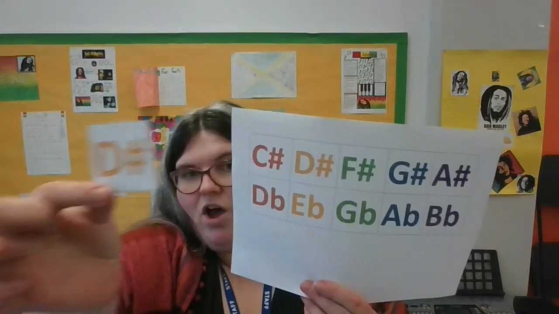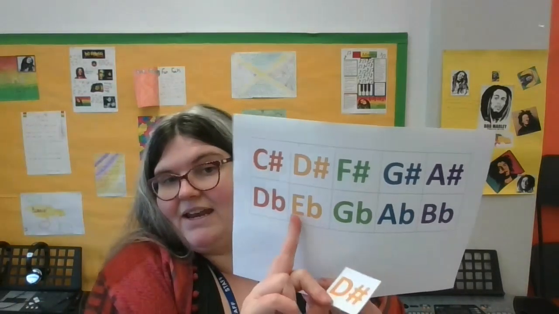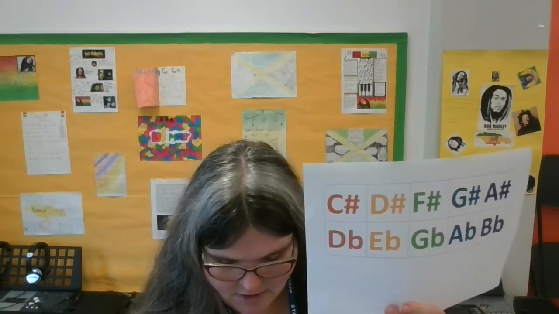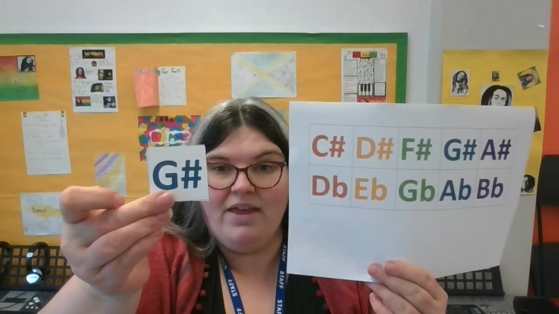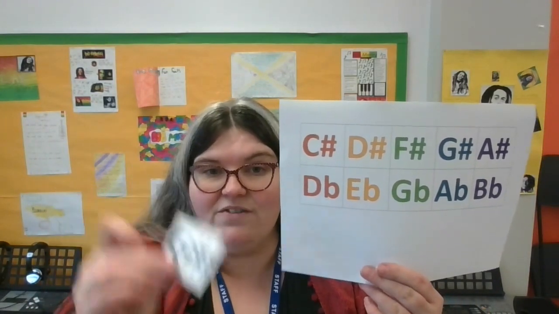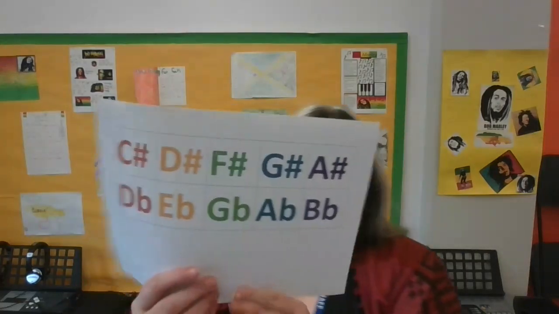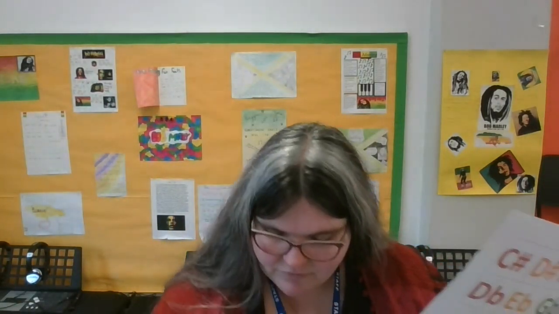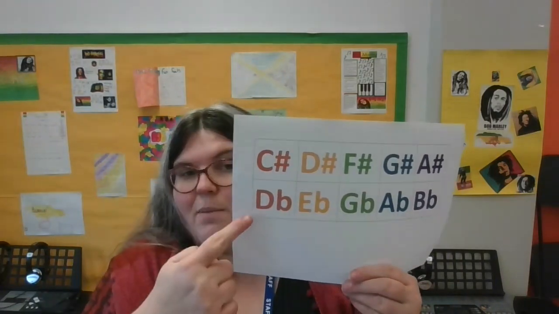So for example, we've got a D sharp. The enharmonic equivalent of D sharp is an E flat. Let's have another go. So here I have a G sharp. The enharmonic equivalent of a G sharp is an A flat. I've got a C sharp. The enharmonic equivalent of a C sharp is a D flat.